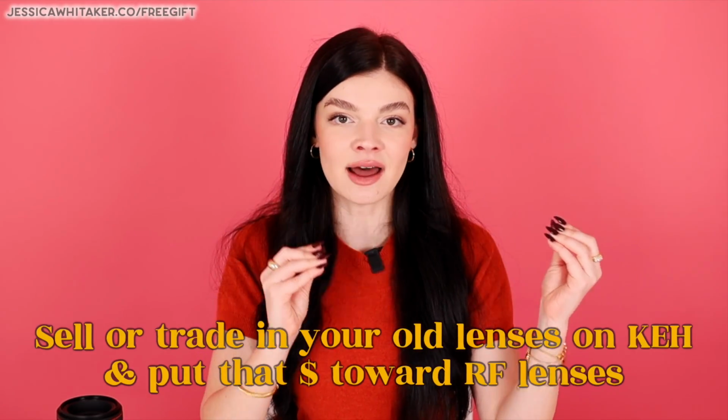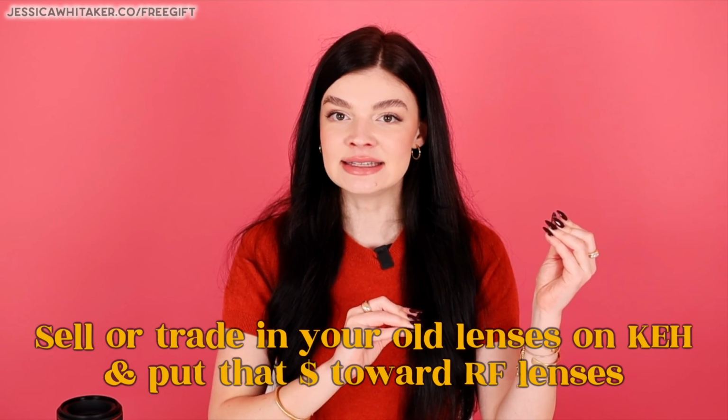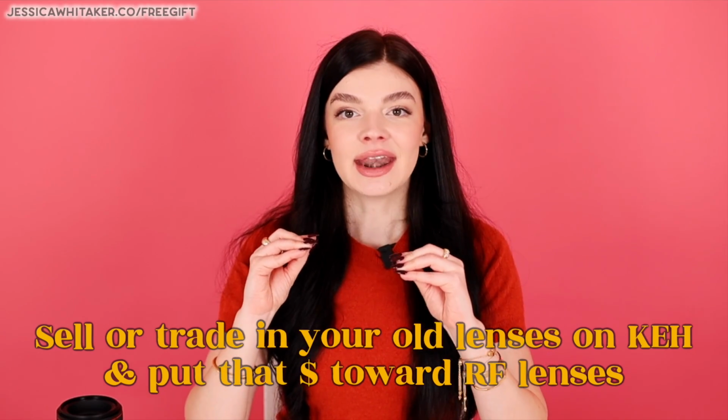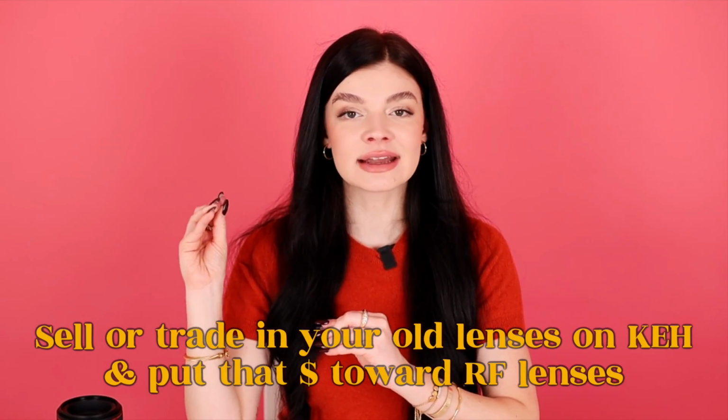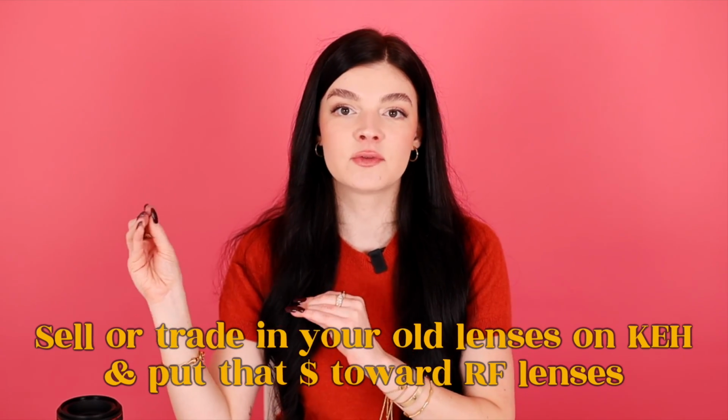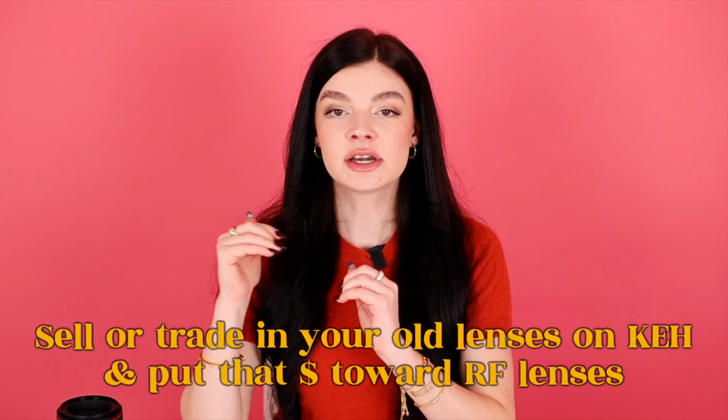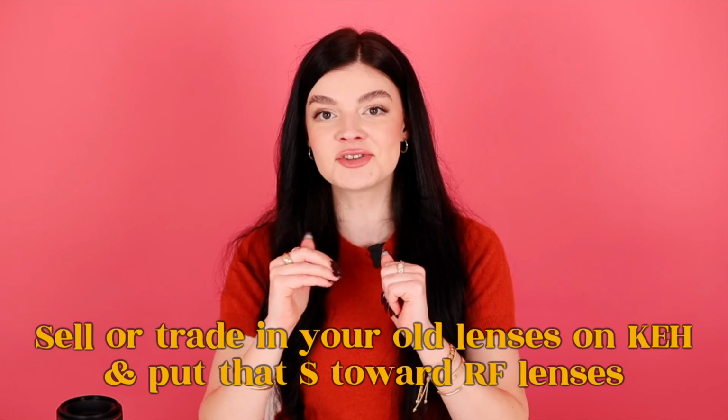The last option to consider would be to sell your EF lenses on KEH and either get cash for them or exchange them directly on the website for RF lenses. So you're being able to upgrade, but you're also being able to clear out your camera bag and those lenses that are likely collecting dust on your bookshelf and sell them on KEH.